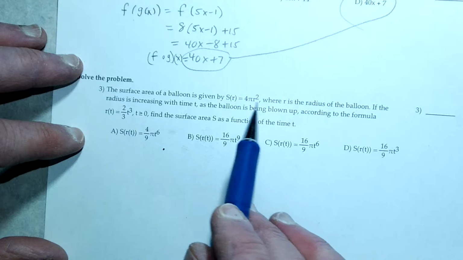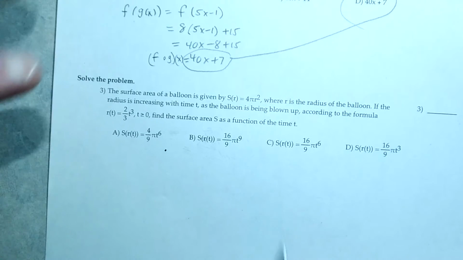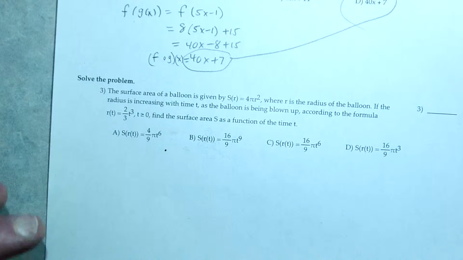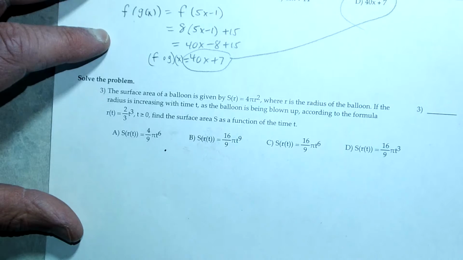That is a geometric formula: if you know the radius, the surface area, like just the skin of the balloon, how much area is it, if you could cut it apart while still inflated and lay it out flat, how much area would that cover? That is found by 4 pi r squared.